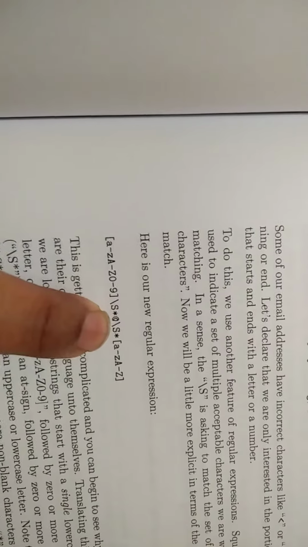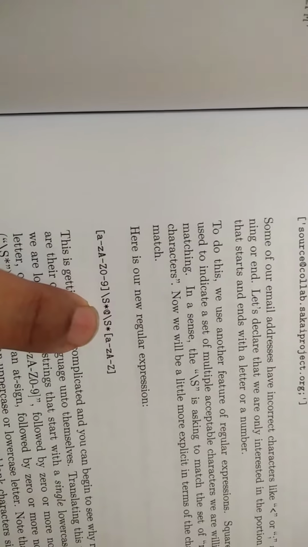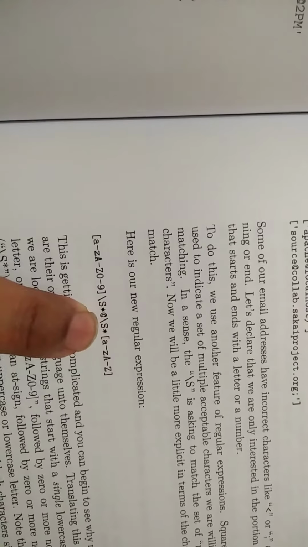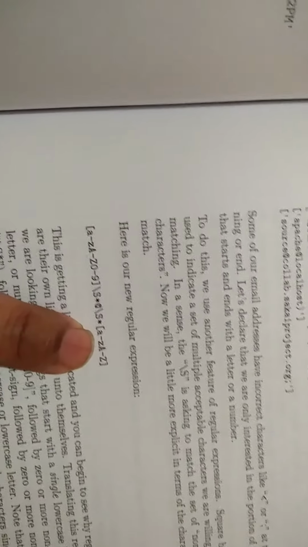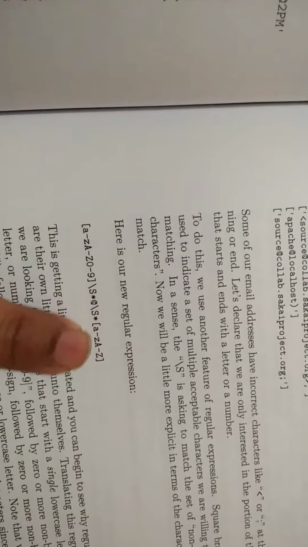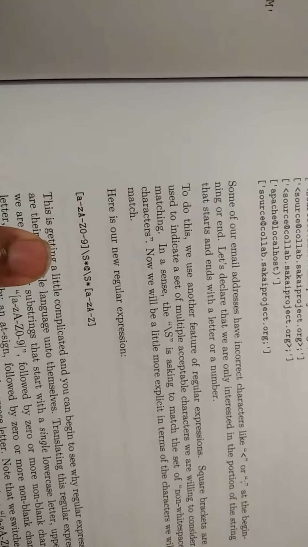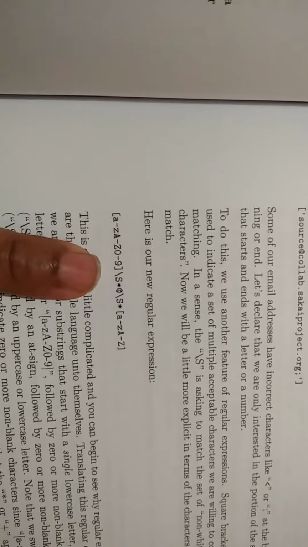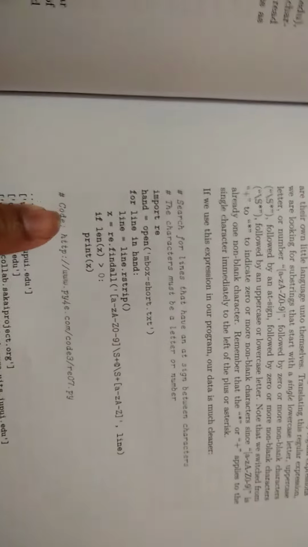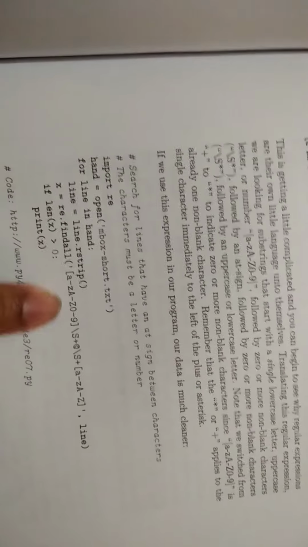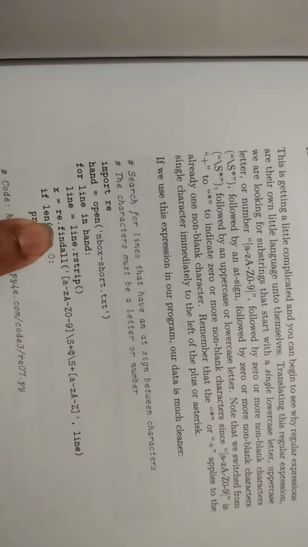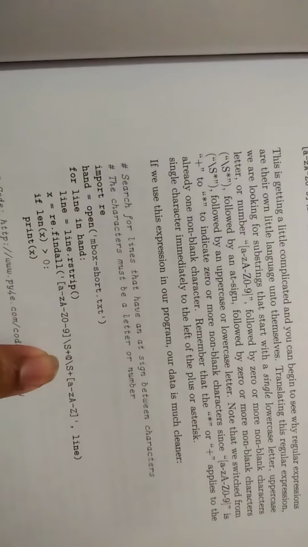Again you may not have any characters, because star indicates zero or more. So zero means you don't have any character after that. Again it is followed by at least either a lowercase or uppercase letter. This is the kind of pattern you want to search, which you put within the square bracket. In findall, you put all these things in order to search for a pattern.